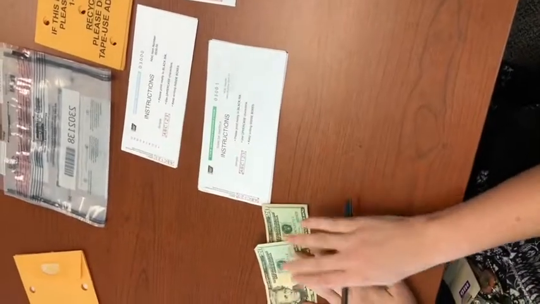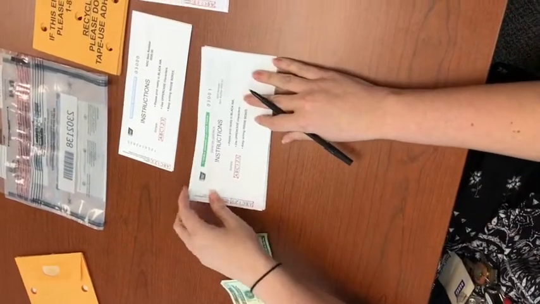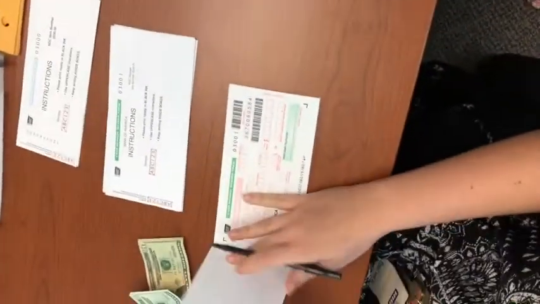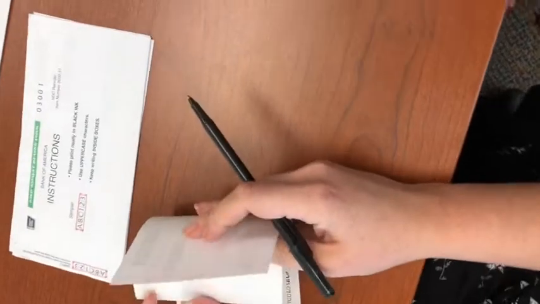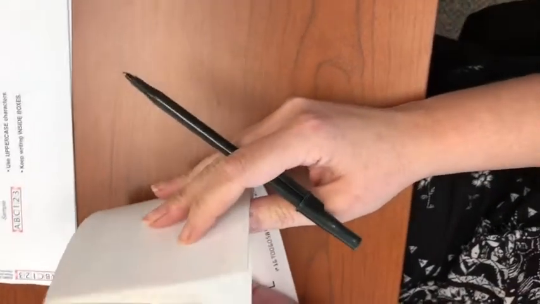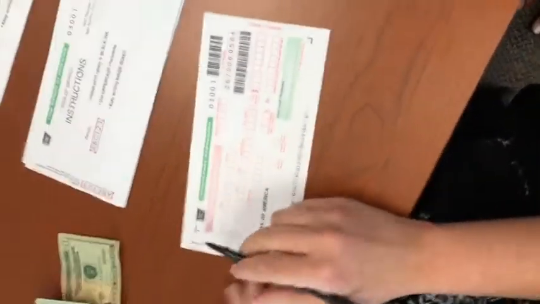What we're going to show you how to do is how to batch a cash donation. So you're going to grab the green cash deposit header form. Like all the other ones, you take that top copy off. Now this one is a 4-ply, so you're going to have to press extra hard on this because you do need it to go through all 4 layers.